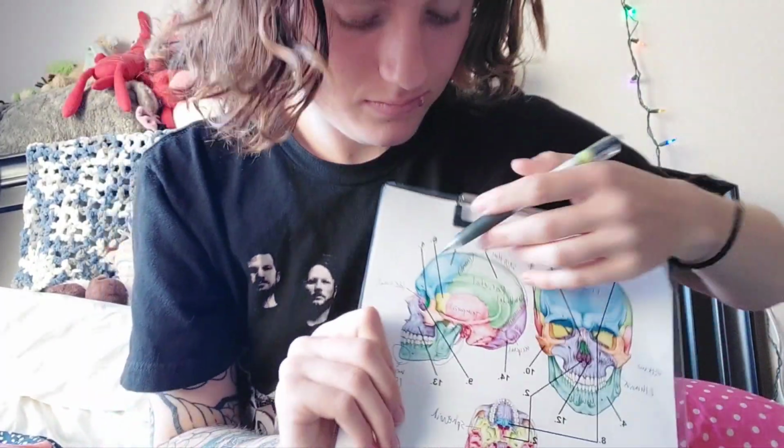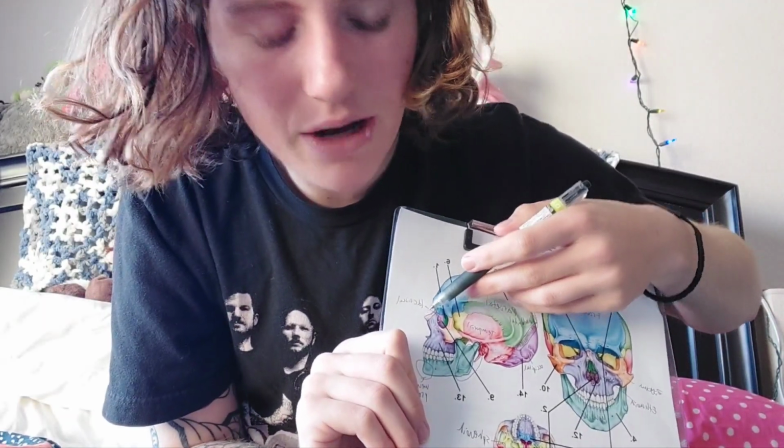This one, I think it's colored in brown. The nasal bones, yep. Okay, now I'm really trying not to forget anything that I need to tell you. Okay, well, we'll just continue to move along.